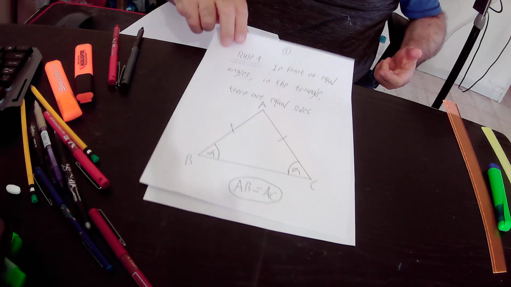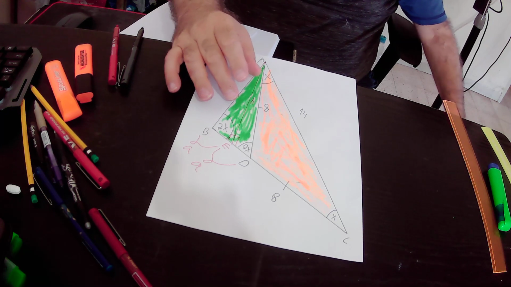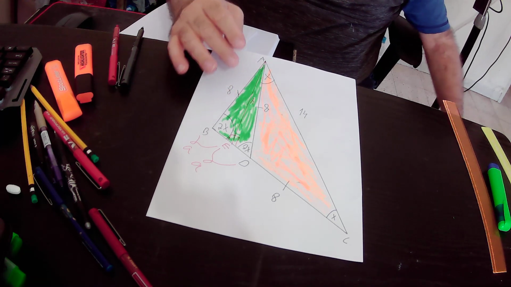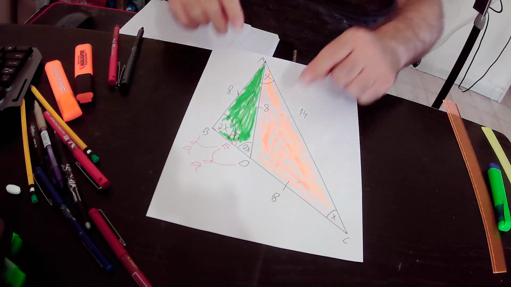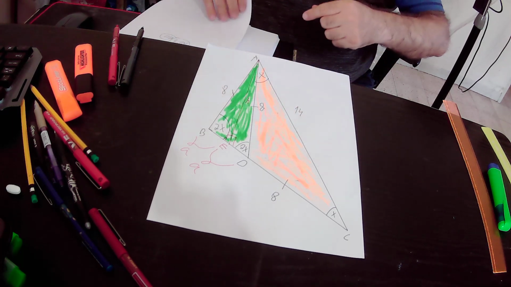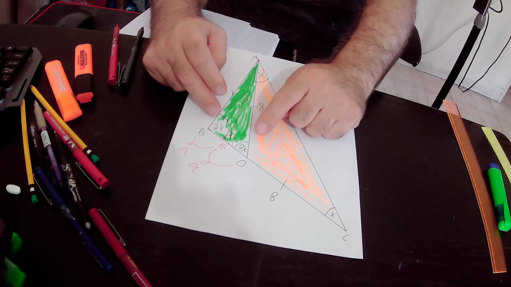Okay, so we can actually implement rule number 1 in our main triangle ABD, because triangle ABD has two equal angles. Both of those two angles are equal to 2x. So according to rule number 1, in front of equal angles we have equal sides.